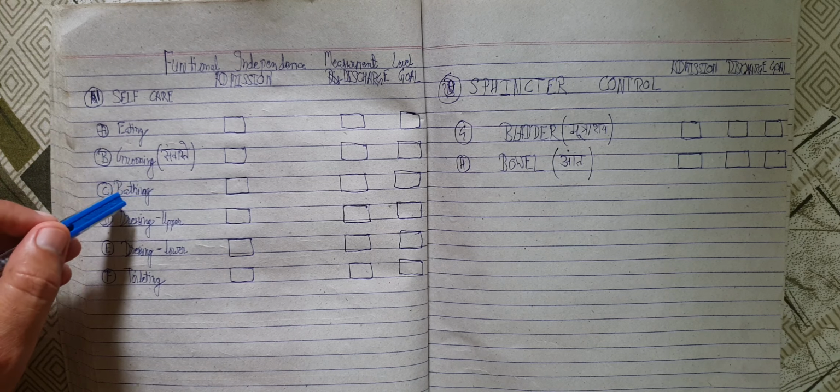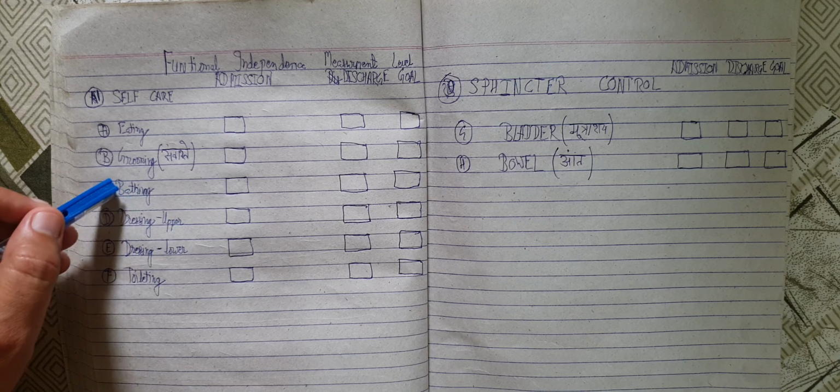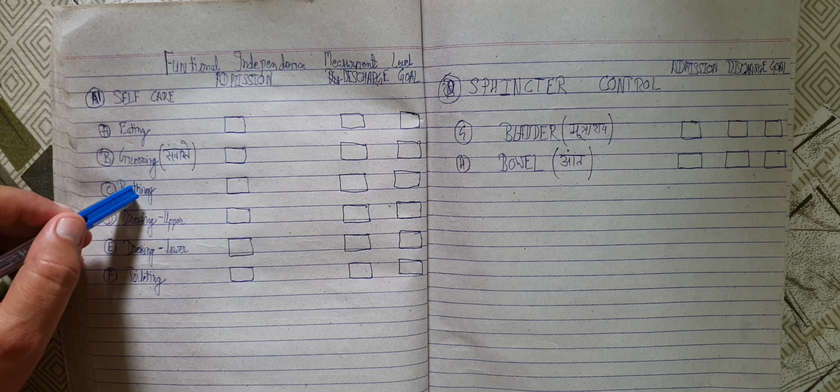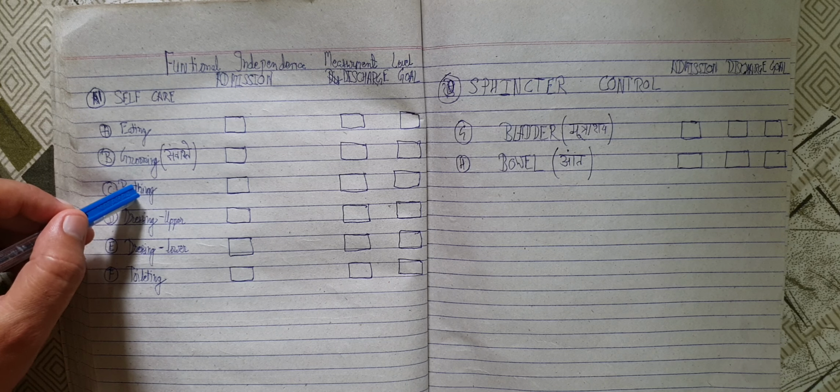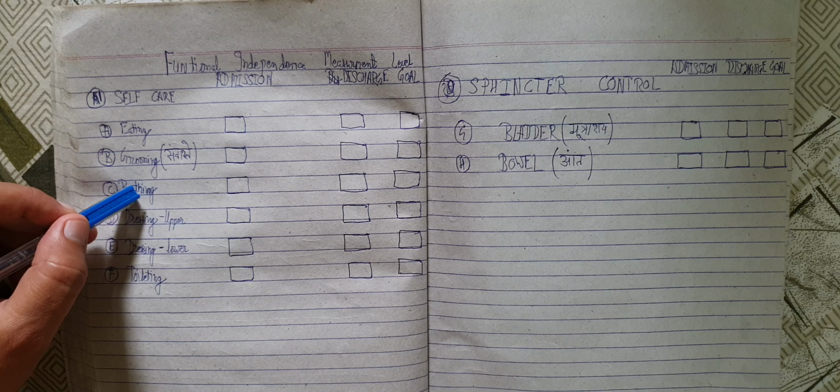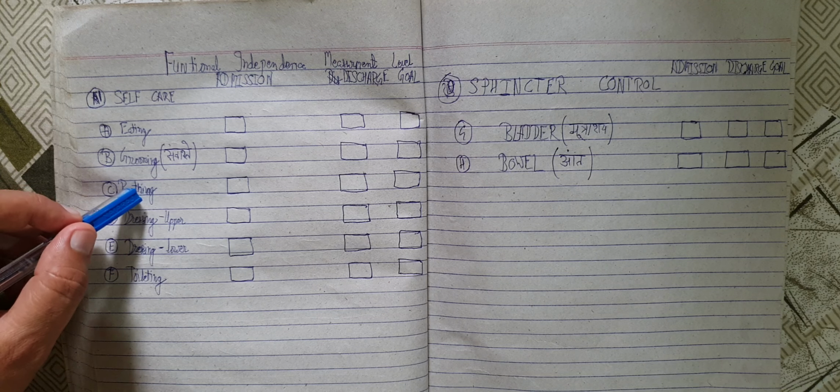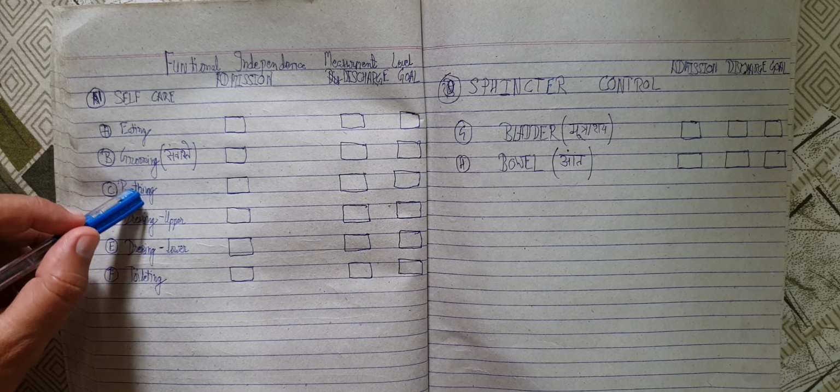Thirdly, self-care consists of bathing. We will see if the patient is able to take a bath by himself, or the patient needs the help of any assistive device, or the patient is completely dependent on his helper or assistant for bathing.